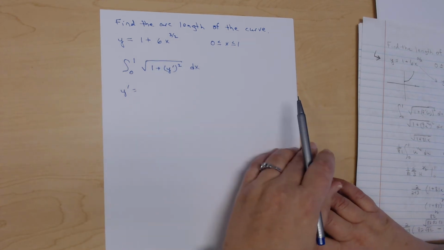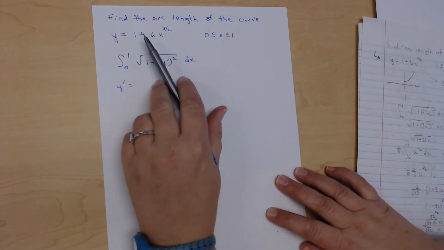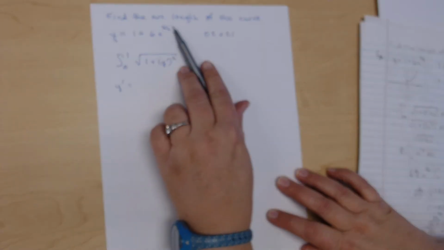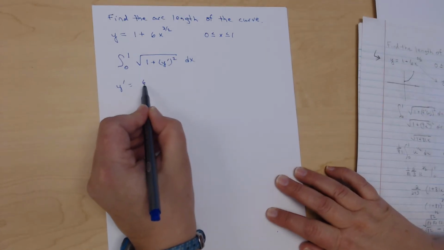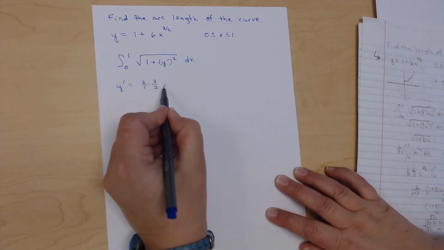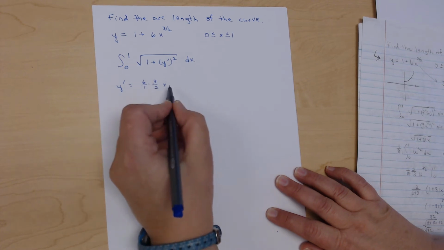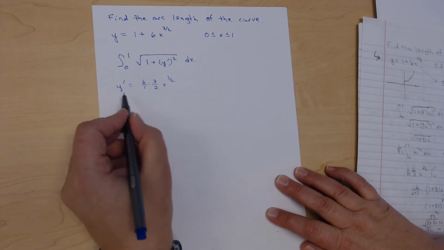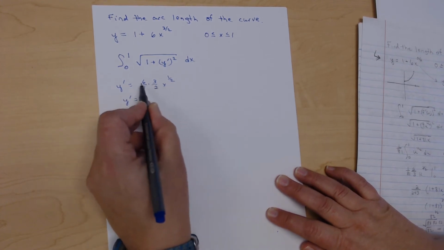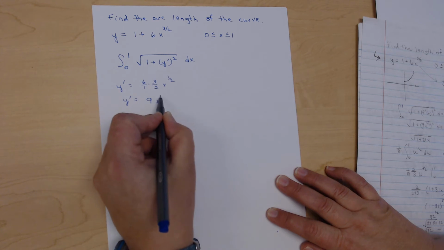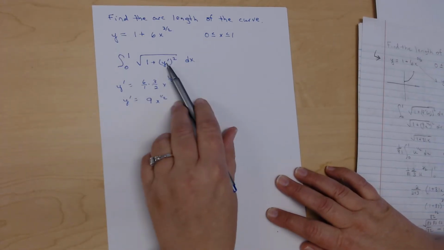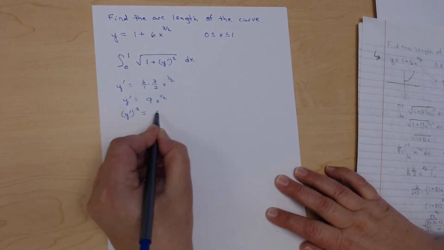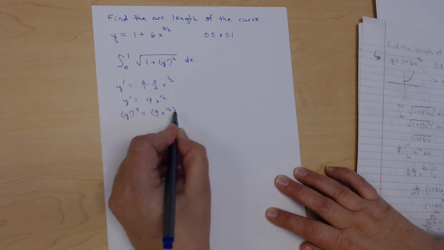Derivative of 1. We haven't done derivatives for a long time. Who's ready for derivatives? So derivative of 1 goes away. The derivative of this guy, roll it down, subtract 1. So roll it down gives us 6 over 1 times 3/2, and then subtract 1, which would take us to 1/2. Okay. And so then that takes us to 9x to the 1/2. Okay. And then remember, this is my derivative, and then I also have to square it. So the derivative squared. So what is that going to look like if we square it?